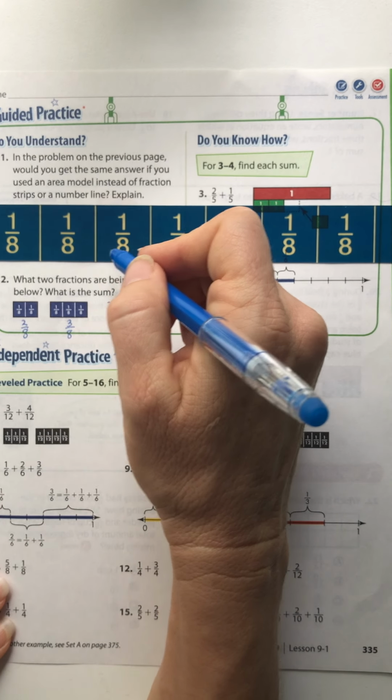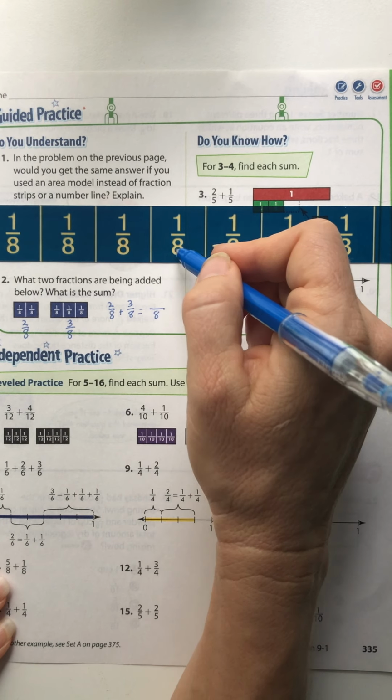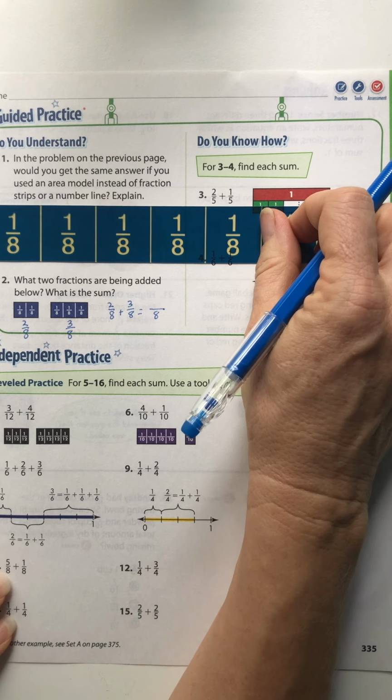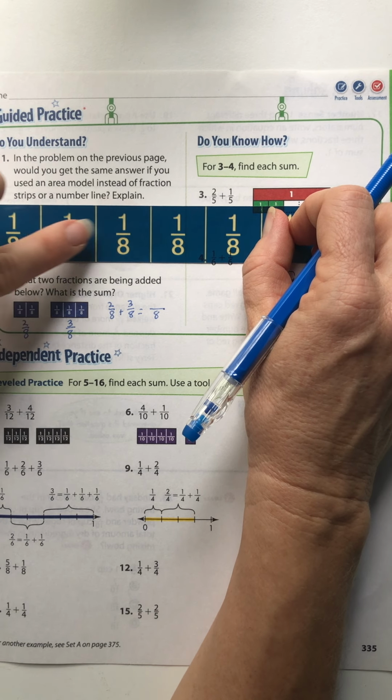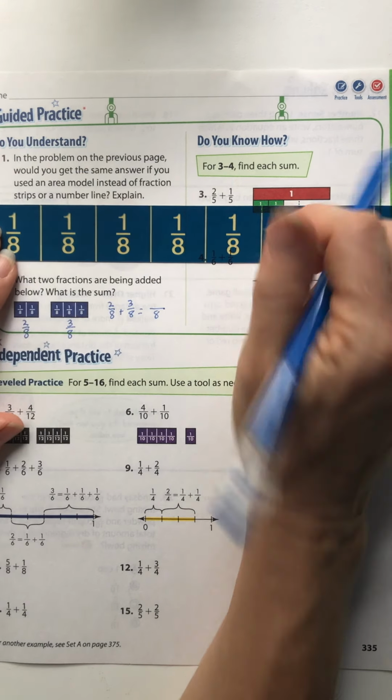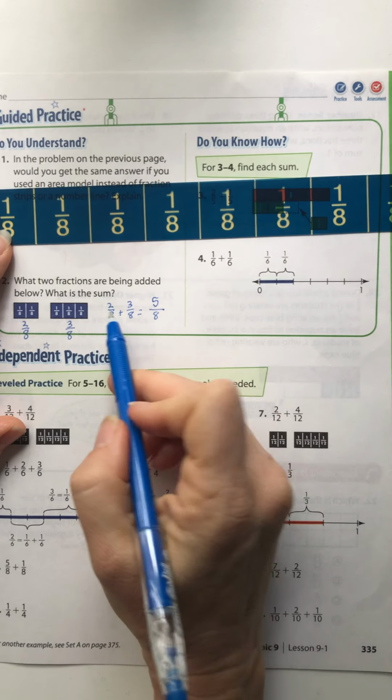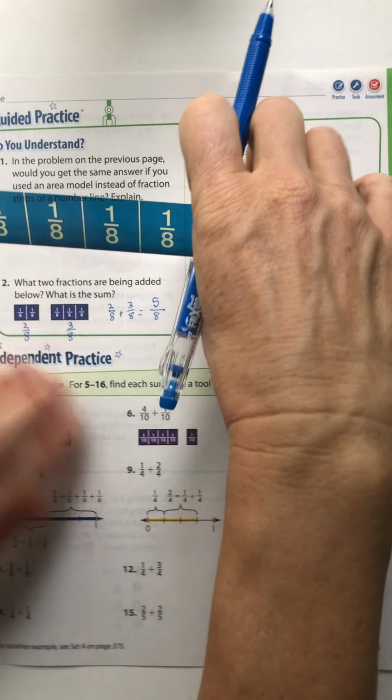1/8, 2/8 plus 1, 2, 3 more would give us 1, 2, 3, 4, 5 eighths. Another way to do that, just add our numerators. 2 plus 3 is 5.